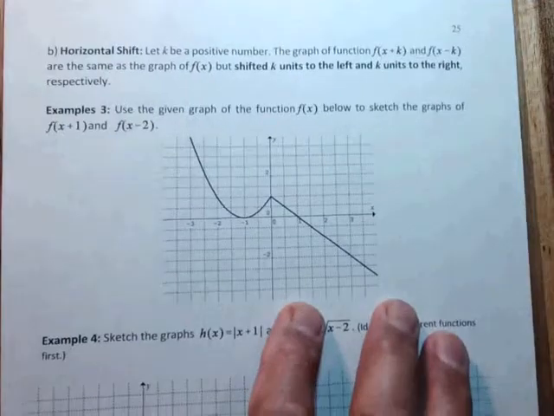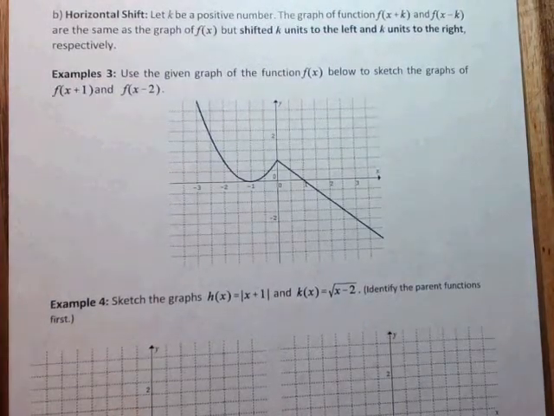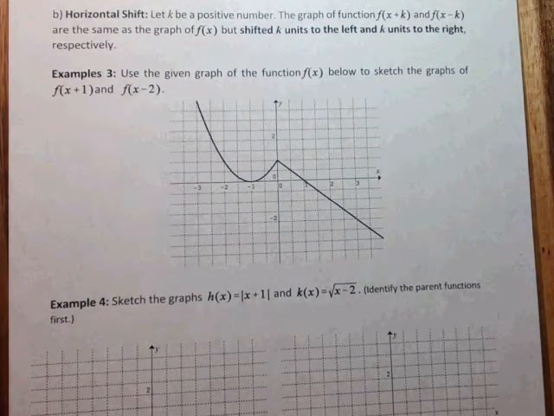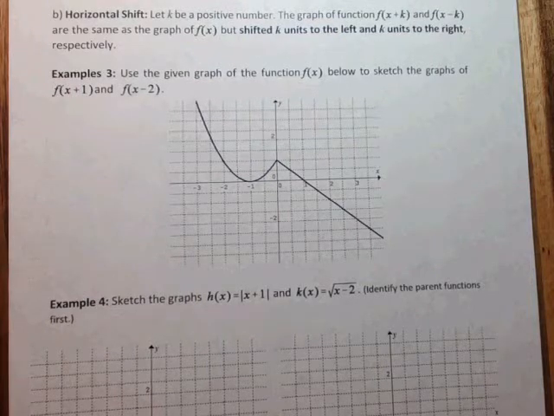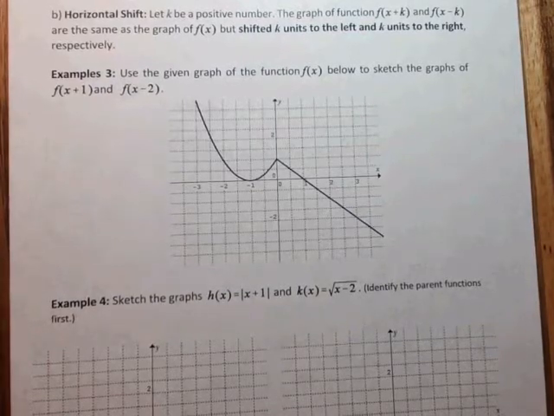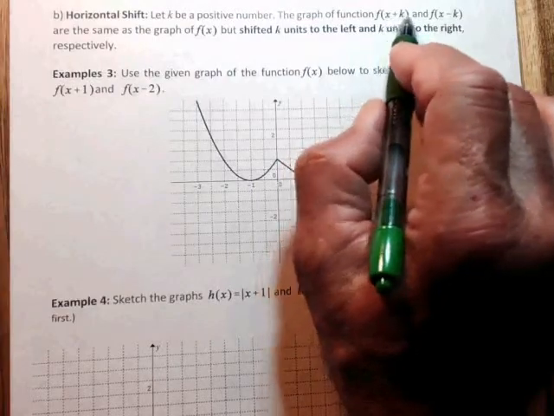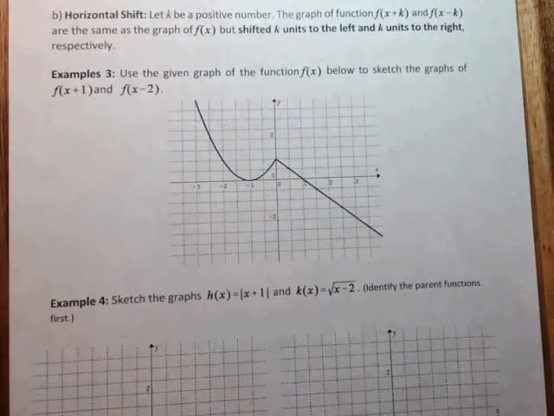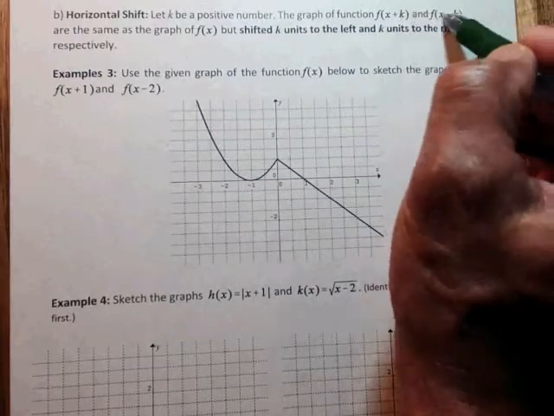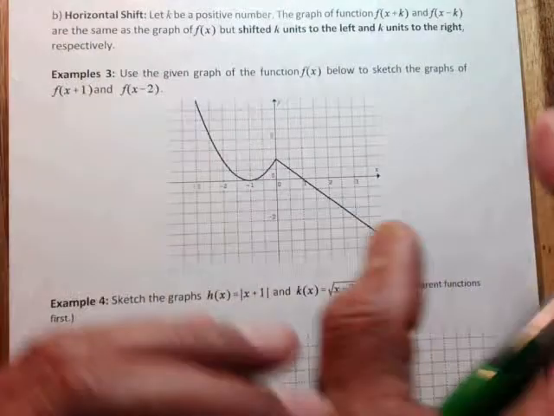Okay, so the next transformation is called horizontal shift. Vertical shift occurs when you add or subtract a number to the whole function, which is y. Now horizontal shift occurs when you add or subtract a number to the x value, because x is the horizontal axis. Therefore, when you add or subtract values to that, your graph will move to the left or right.